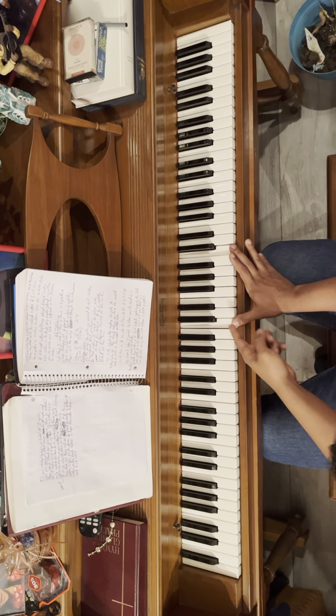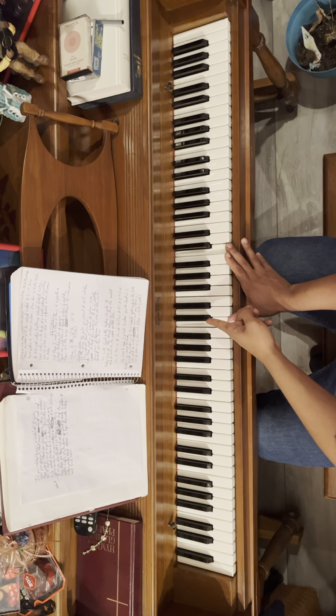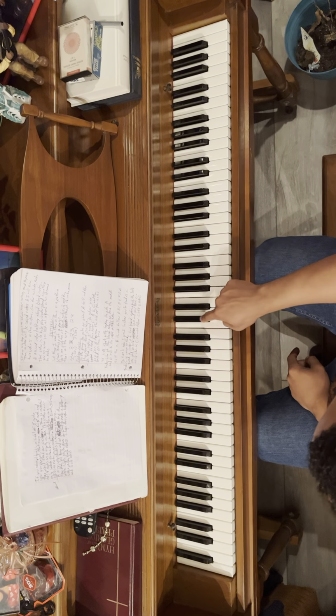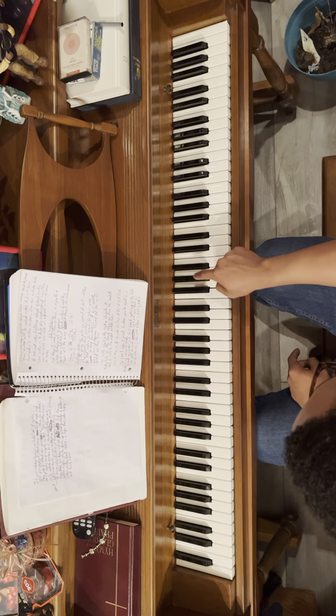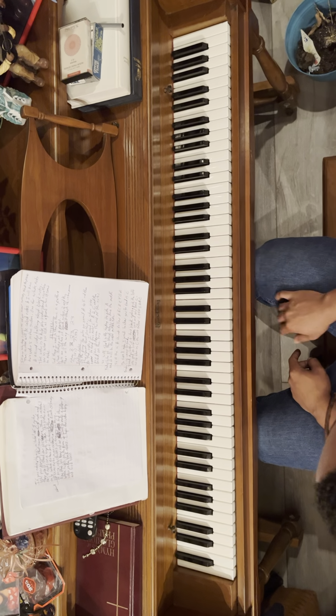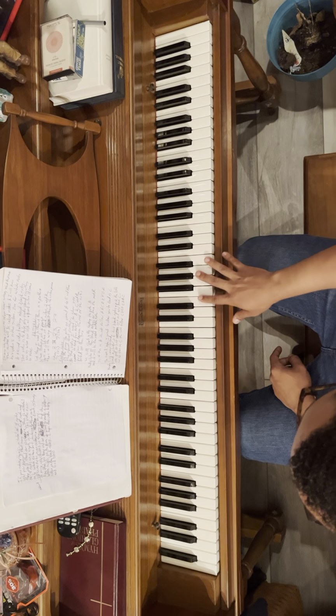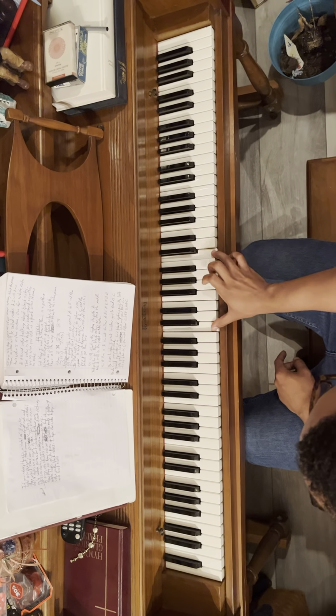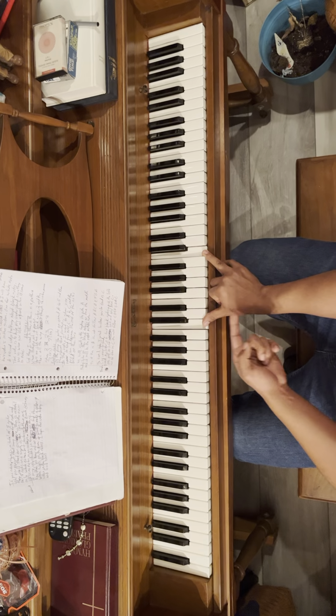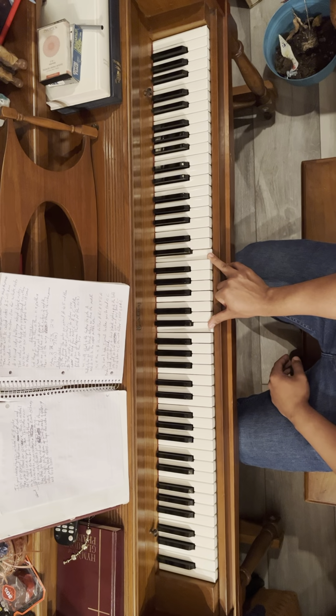There's technically 12 semitones in an octave: 1, 2, 3, 4, 5, 6, 7, 8, 9, 10, 11, 12. But we're only going to be talking about white notes in this video. Each octave from here to here, if you're going up, doubles in frequency in hertz.